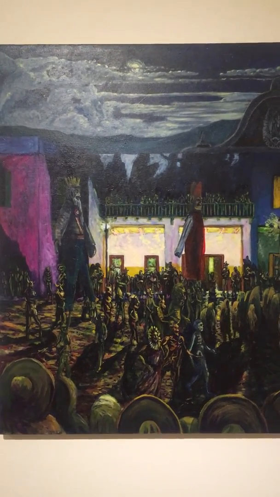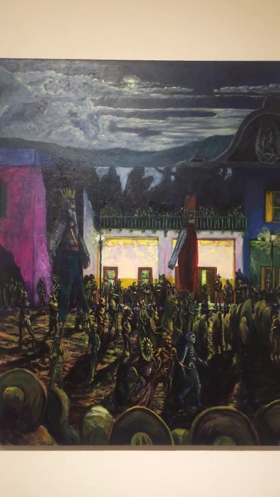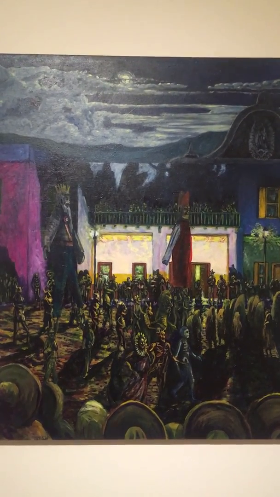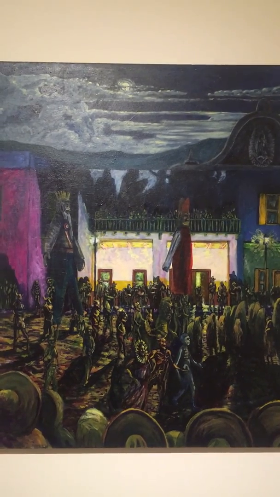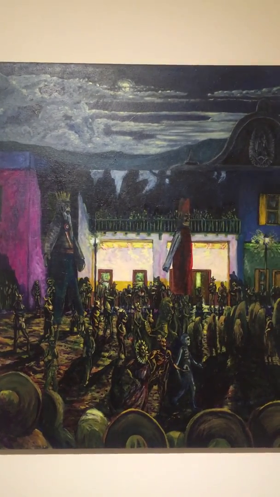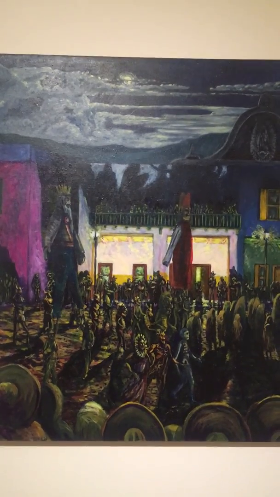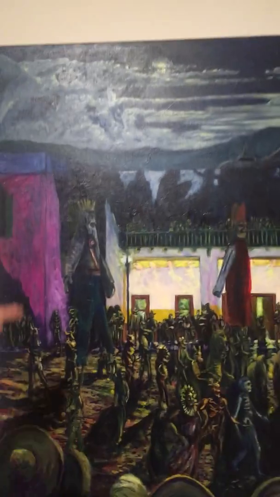In terms of shape, there are a lot of organic shapes coming from closer to the foreground, with the people in the parade, and in the background with the mountains and the sky in the middle ground. There are more geometric shapes coming from the buildings, as you can see. Geometric and organic.